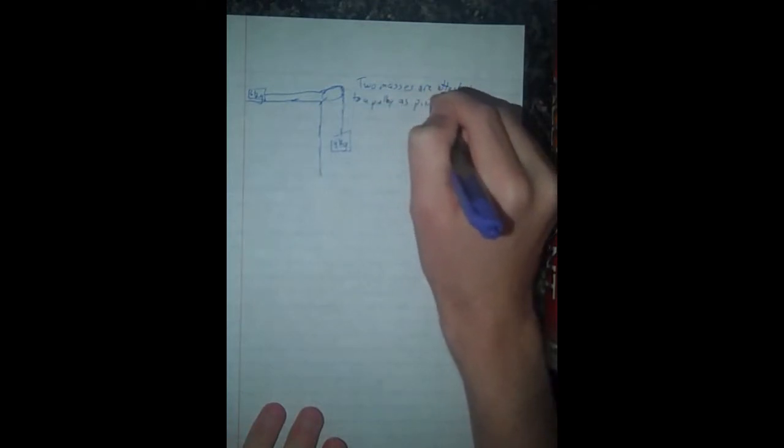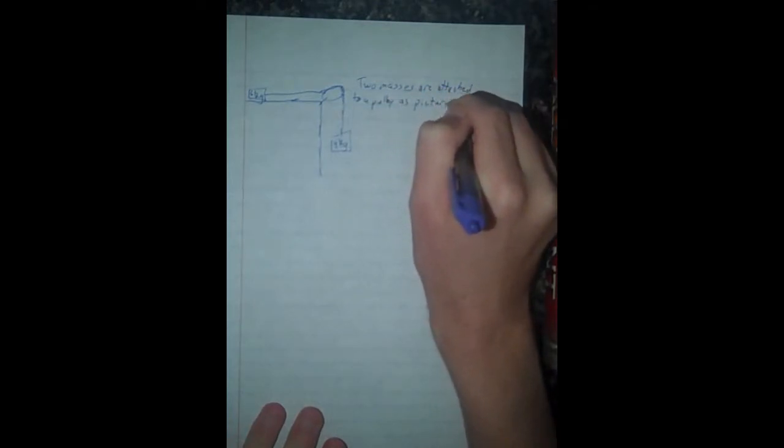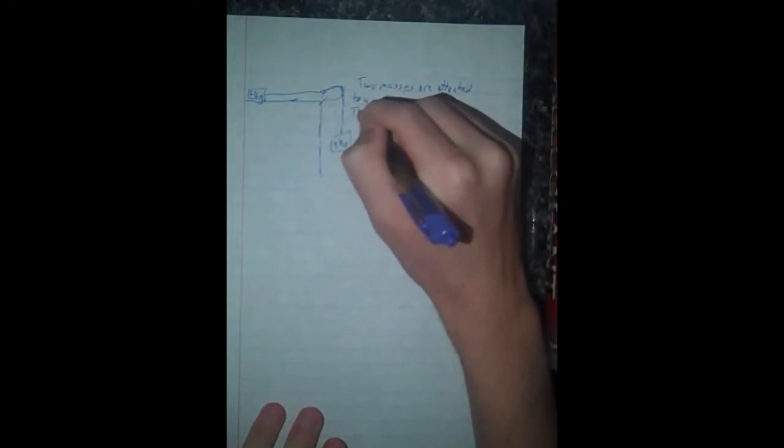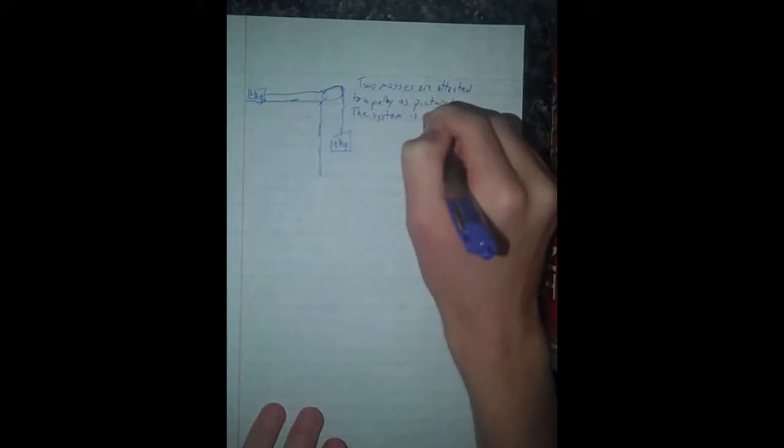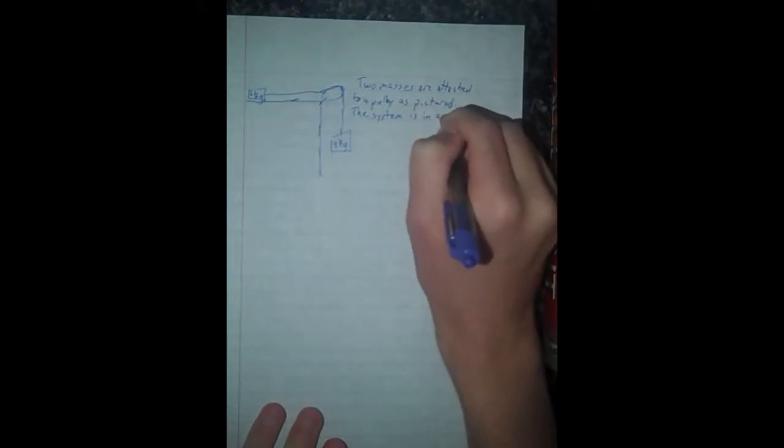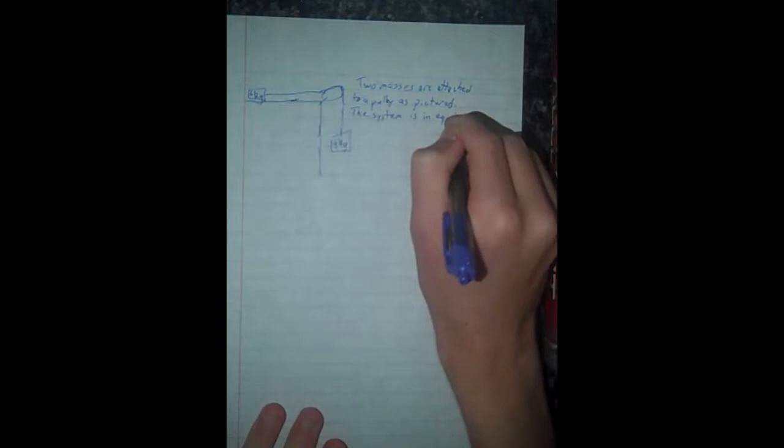So two masses are attached to a pulley as pictured. The system is in equilibrium.